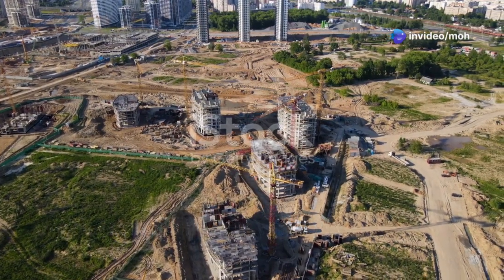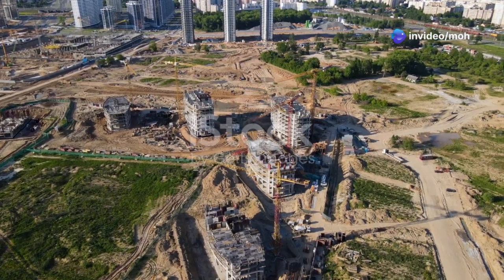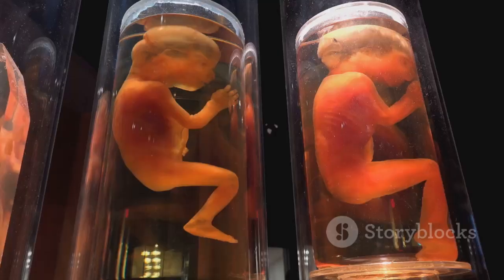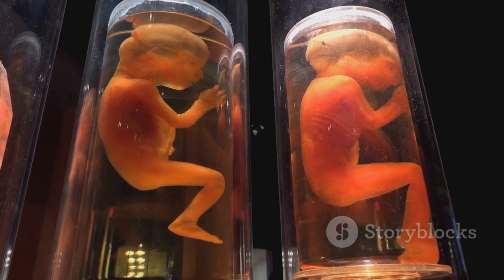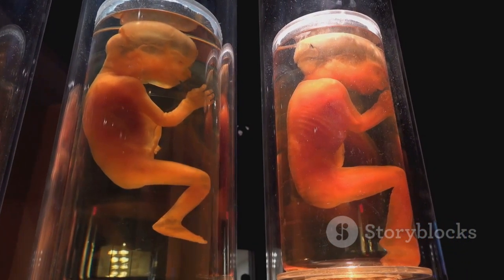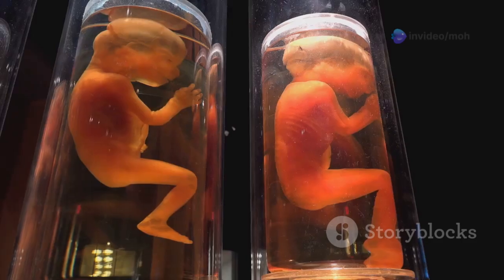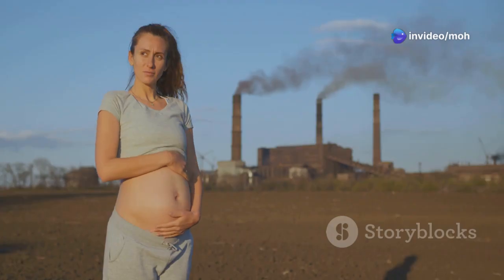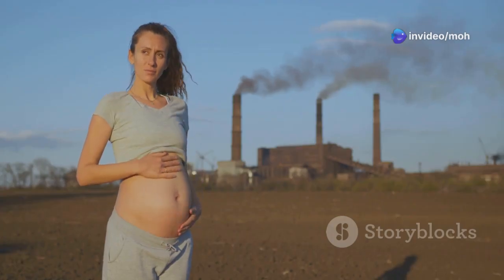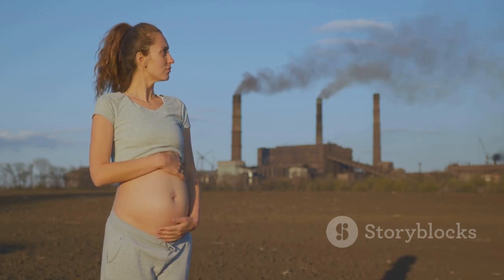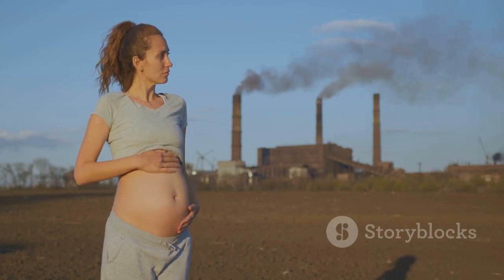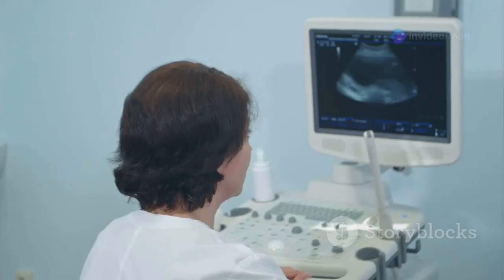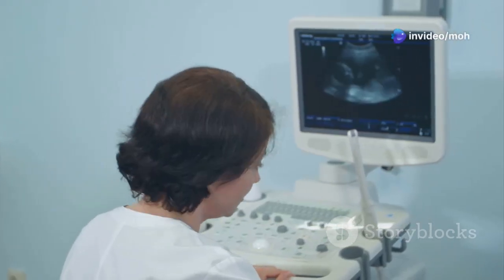Imagine a construction site where the foundation is being laid, walls are going up, and intricate wiring and plumbing are being installed. Just like a building, a developing fetus goes through highly sensitive periods where specific organs and systems are forming. These are known as critical periods of development. During these periods, the developing fetus is most susceptible to damage from environmental insults such as exposure to toxins, infections, or nutritional deficiencies.